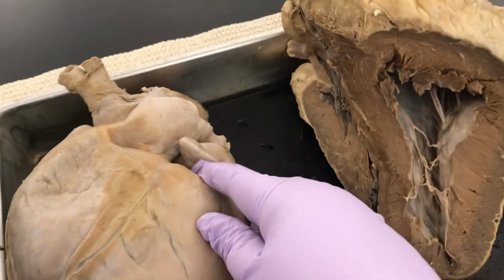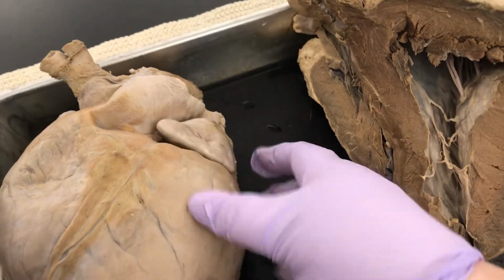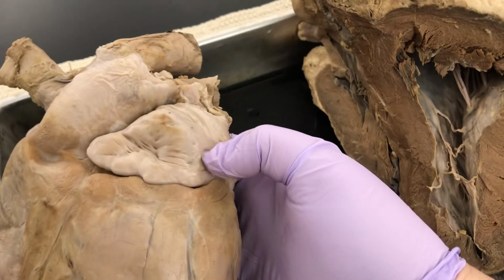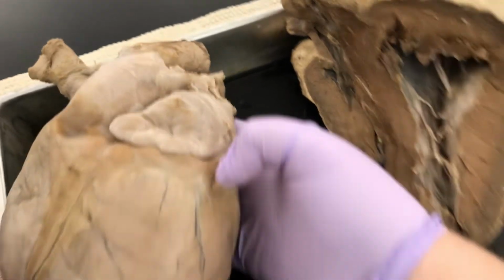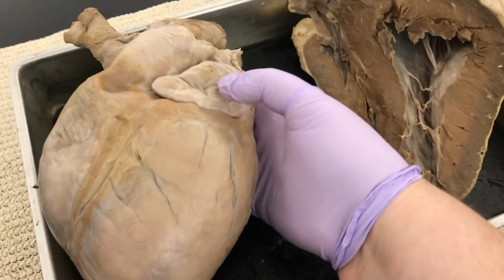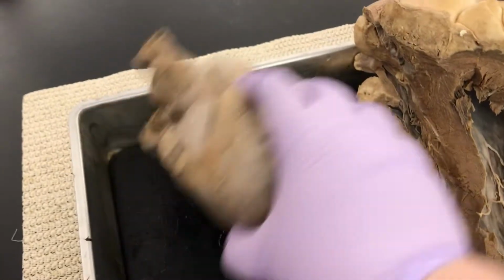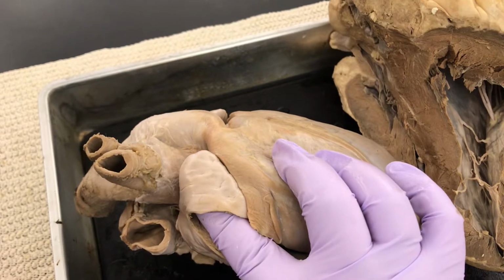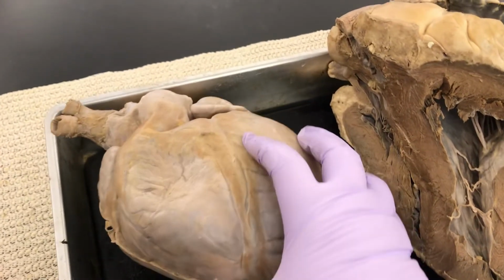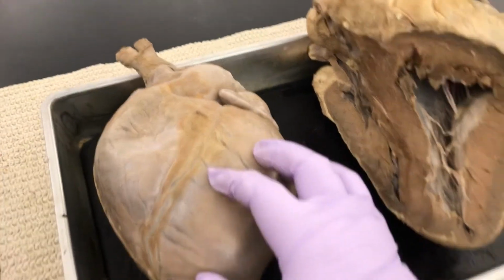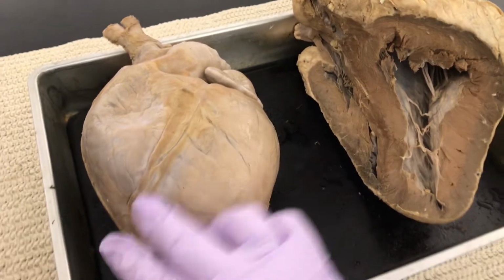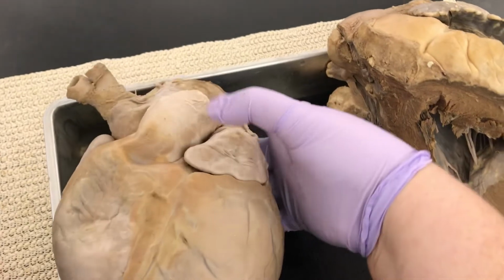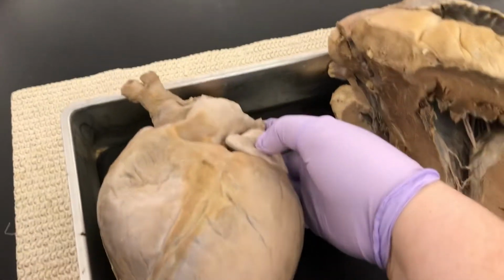Now on the front of the heart, we have these weird floppy things. Those are the auricles of the atriums. So this is the auricle of the left atrium. And over here, we have the auricle of the right atrium. How do I know left and right? Look for the bigger side. There's the septum, there's the bigger side. Now I know we're on the front because the pulmonary trunk is right there in the front.